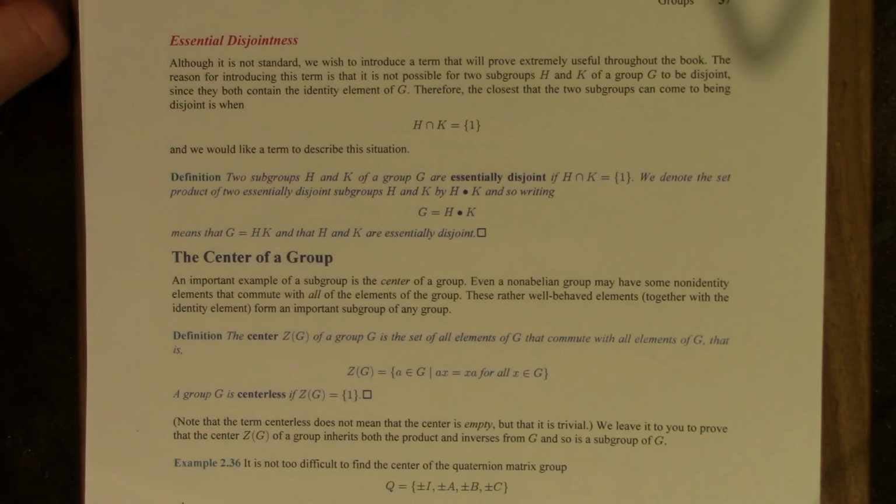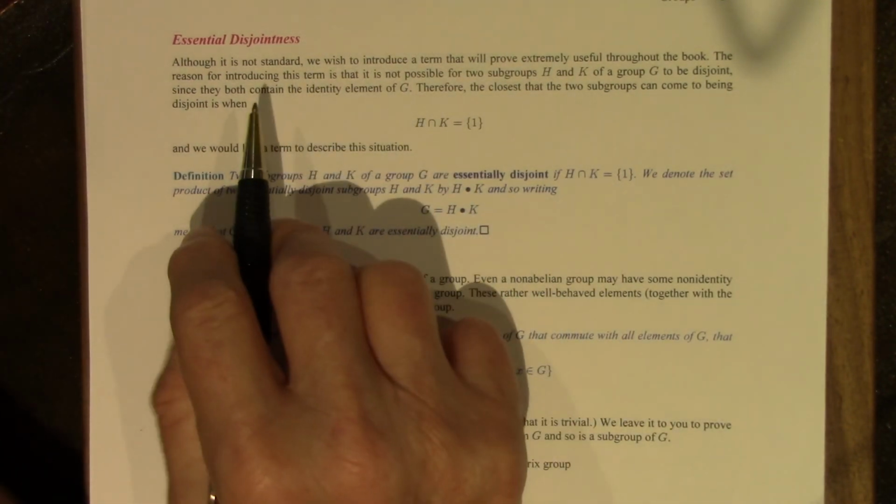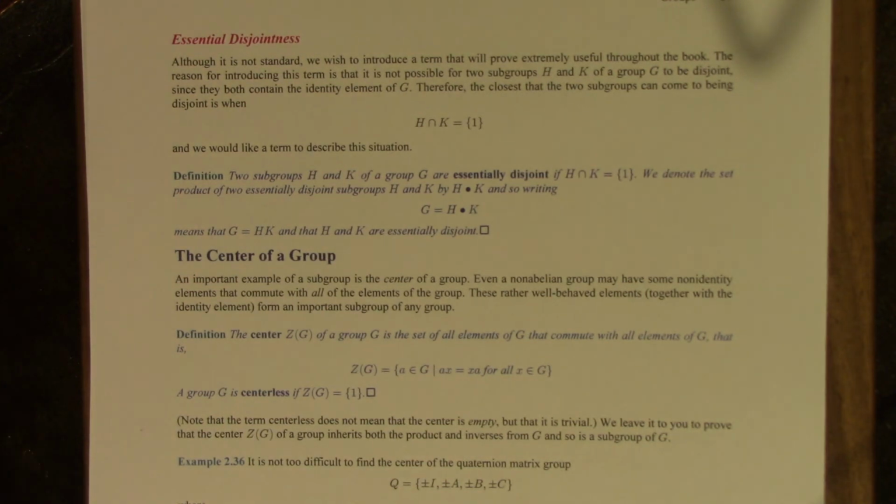One more thing I want to mention about subgroups before we move on is a matter of terminology. Although it's not standard terminology, I want to introduce a term that will be very useful for us. Frankly, I'm surprised there is no term that's universally accepted for this. Maybe there is and I missed it, but I don't think so.